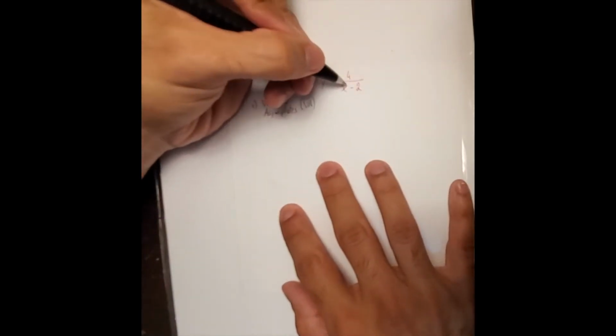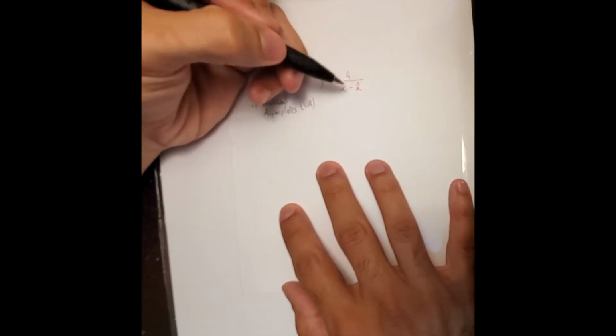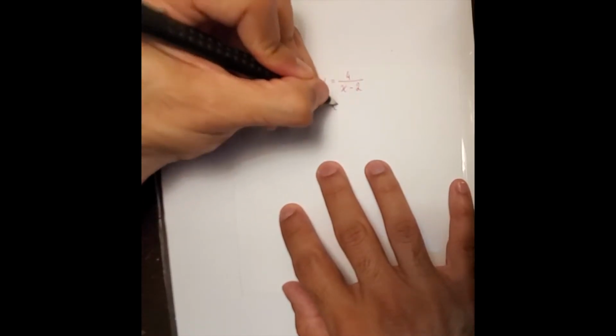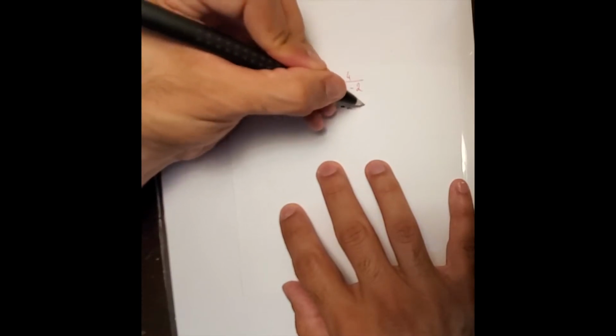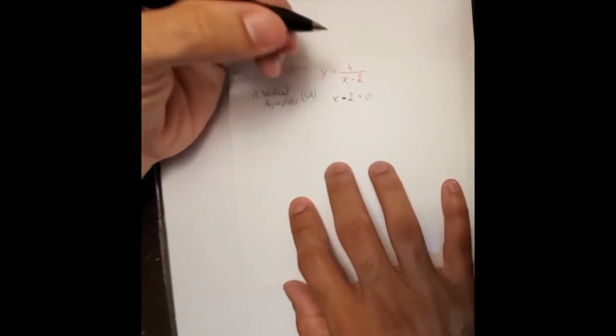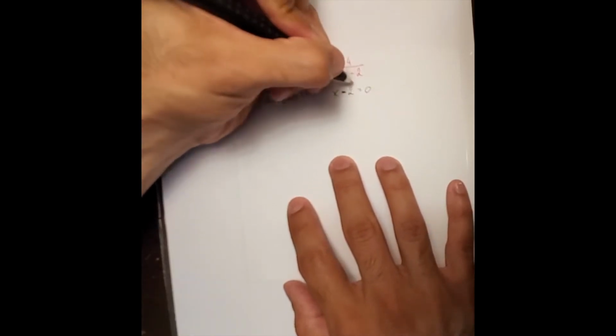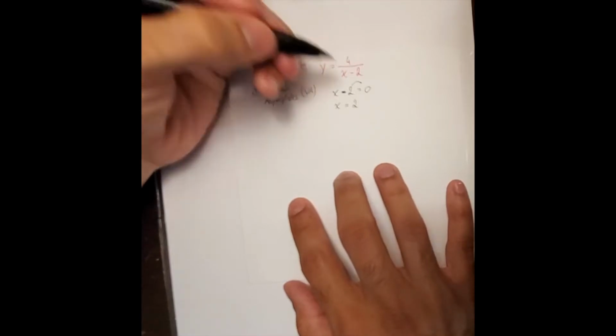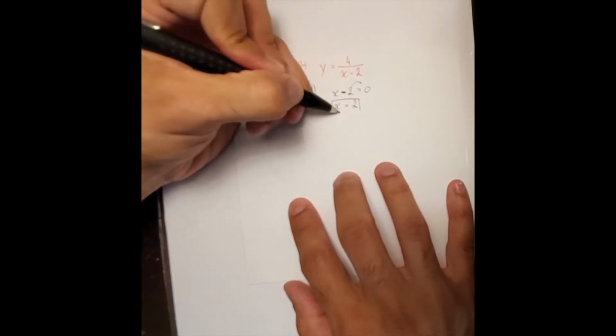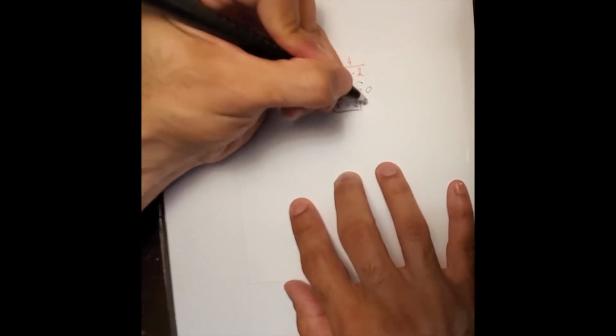To find the vertical asymptotes, you set the denominator equal to 0. So x minus 2 equals 0, and you solve. The result will give you your vertical asymptote. So you send 2 over to that side. That means x has to be equal to positive 2. So the vertical asymptote is going to be at x equals 2.